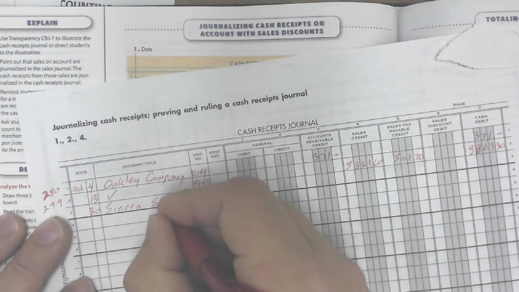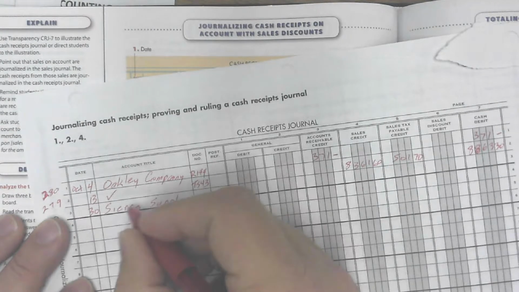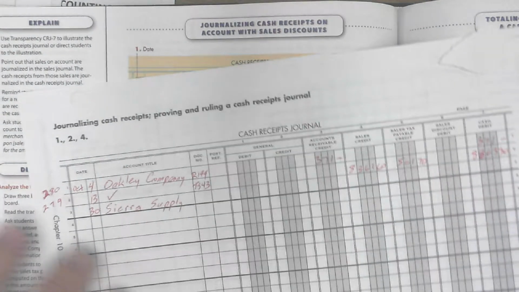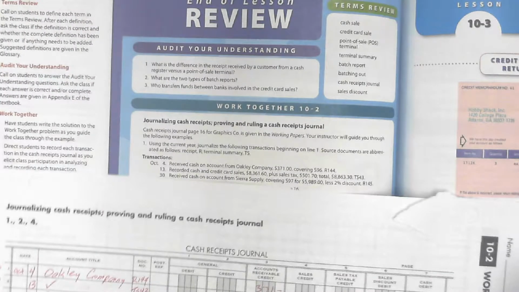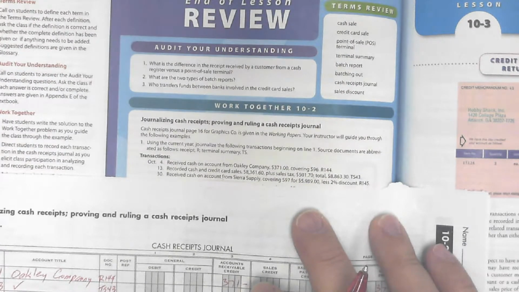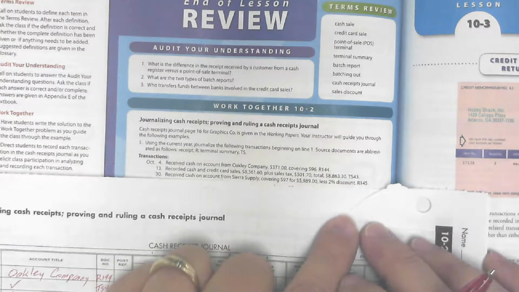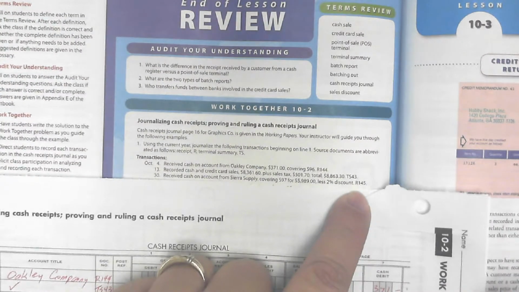That's from Sierra Supply. And then doc number R145.